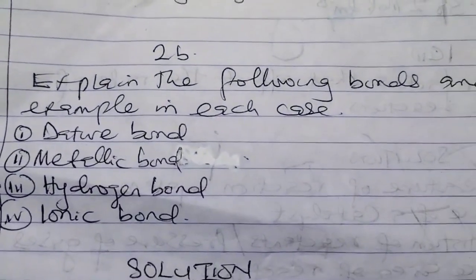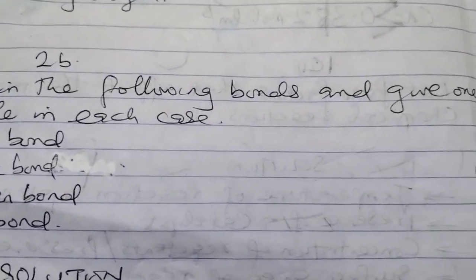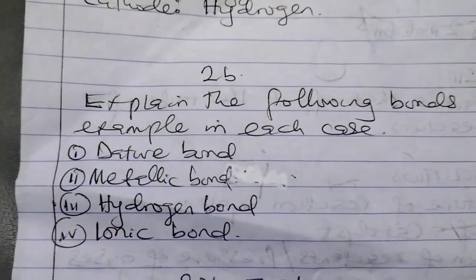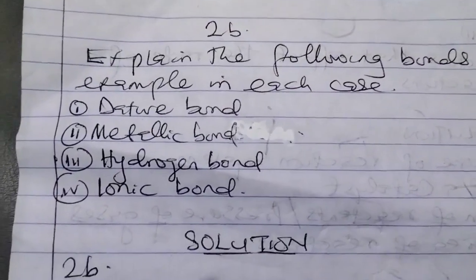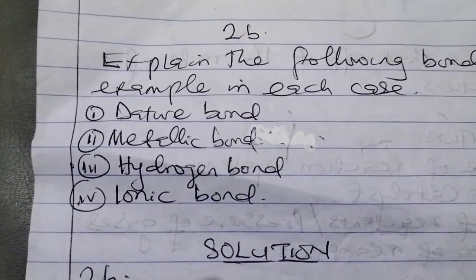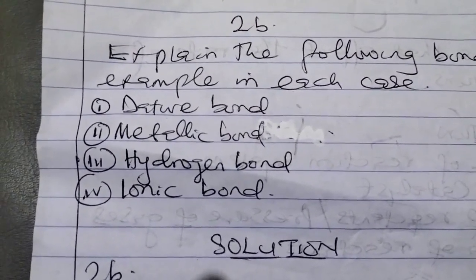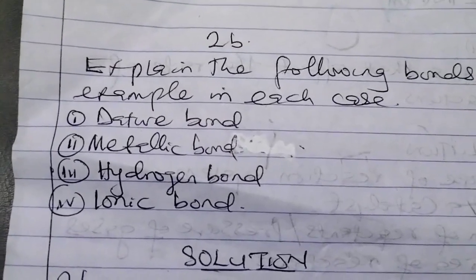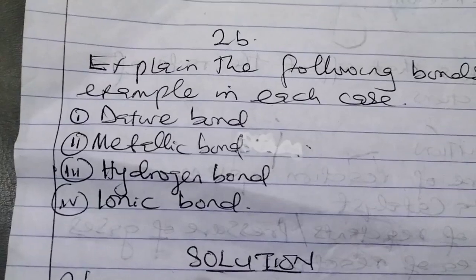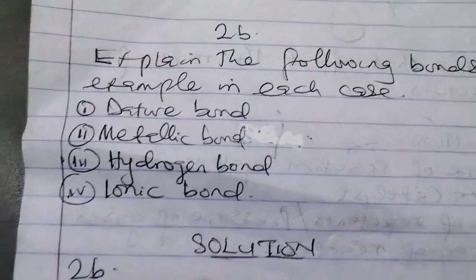2B says, explain the following bonds and give one example in each case. I, dative bond, II metallic bond, III hydrogen bond, IV ionic bond. So we're going to explain this. That means this requires a short note each. And in each case, we give one example.